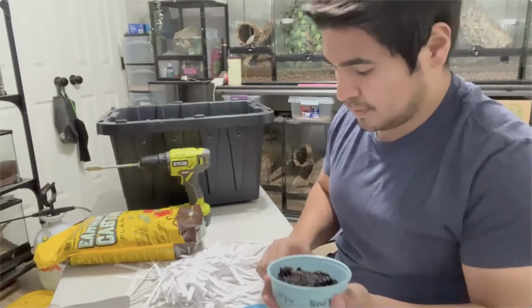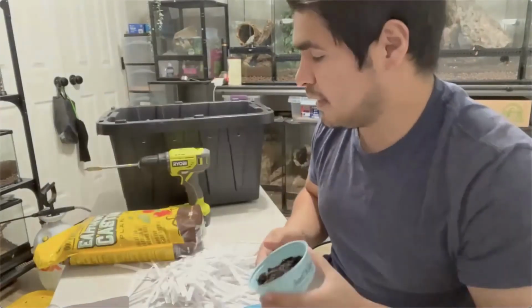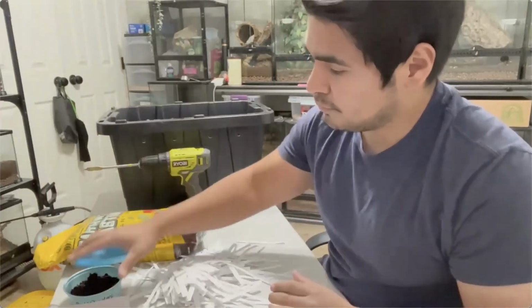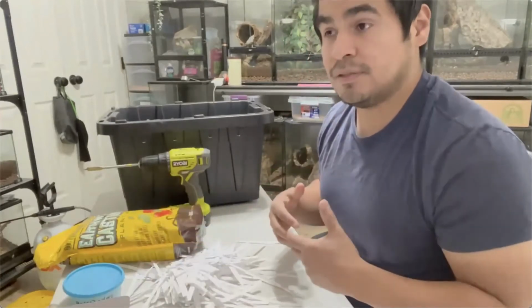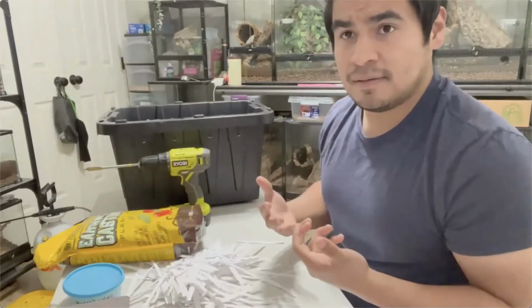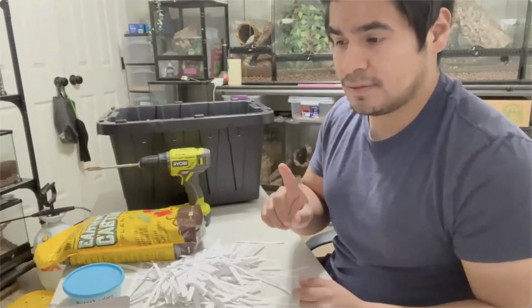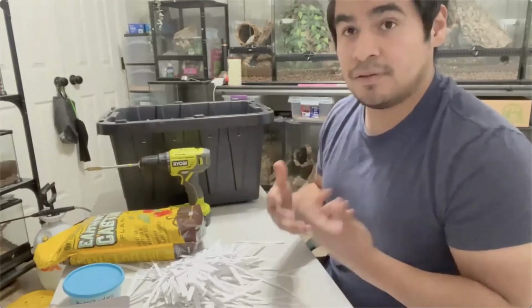You can't really see them here, but they're in there. They're in there hiding. So we're going to use some red wigglers, and what they're going to do for us is take care of all the waste products. But there is a little asterisk that I need to make you guys aware of.